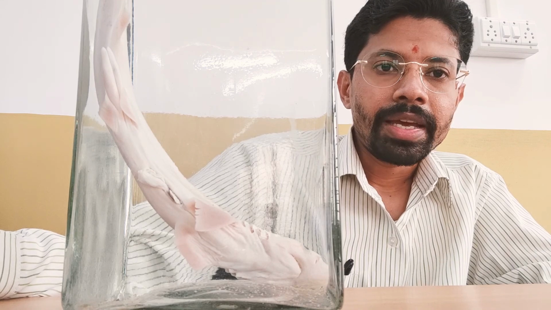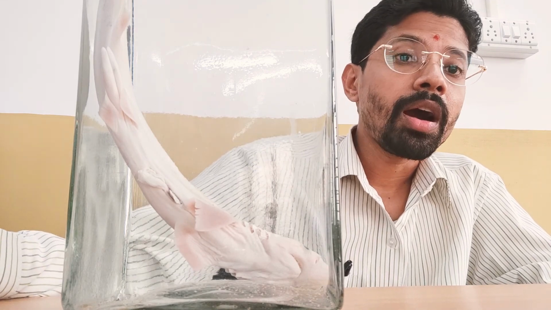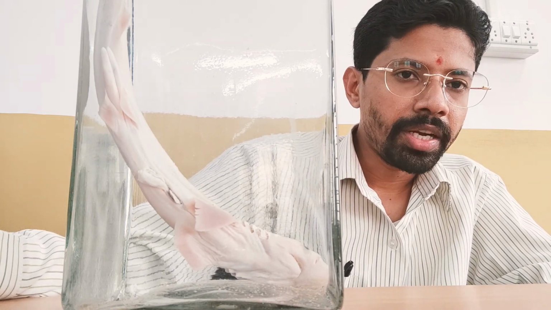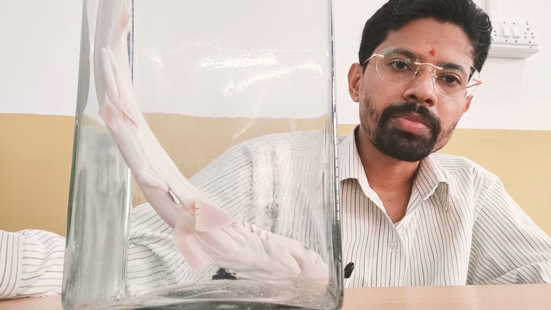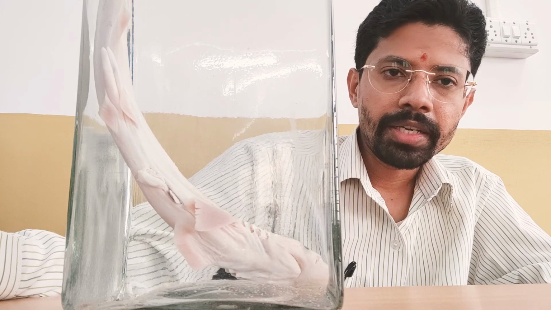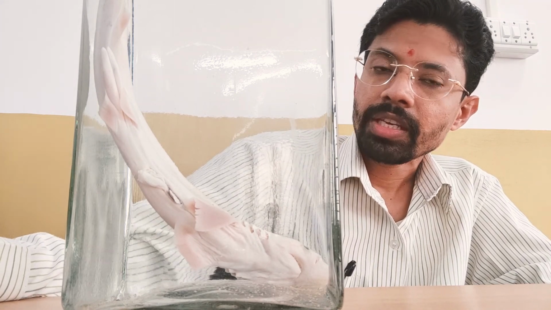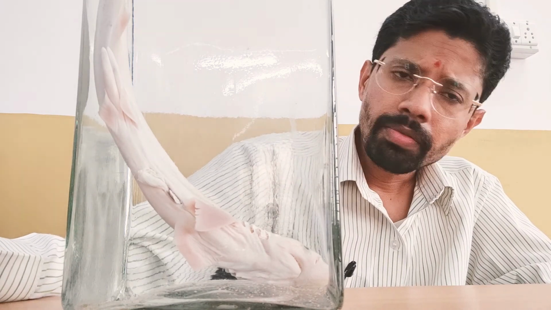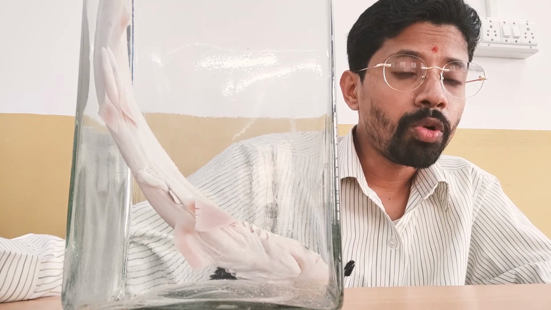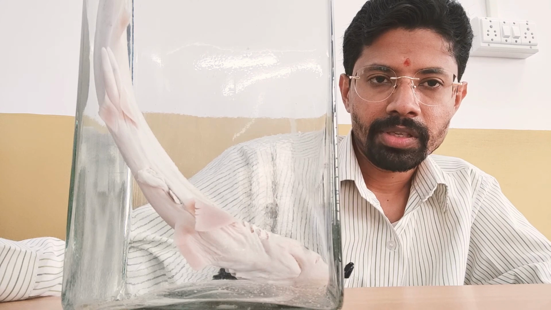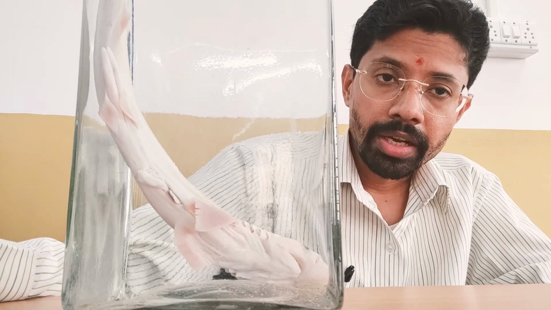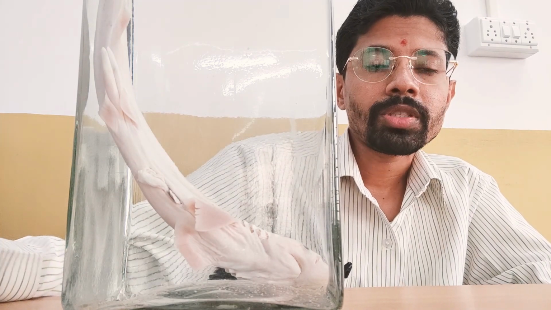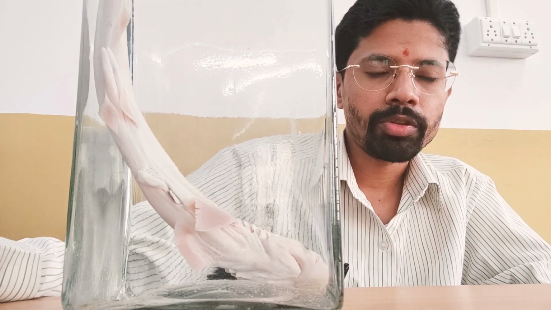If you talk about the circulatory system, a two-chambered heart is present which pumps venous blood. So oxygenated and deoxygenated blood are not separated. Next, the excretory system here is made up of primitive kidneys. Only the posterior part of the opisthonephric kidneys is functional in them. Their chief excretory product is urea, so they are ureotelic animals. Animals that excrete urea are called ureotelic animals. That's a very important point to be remembered.